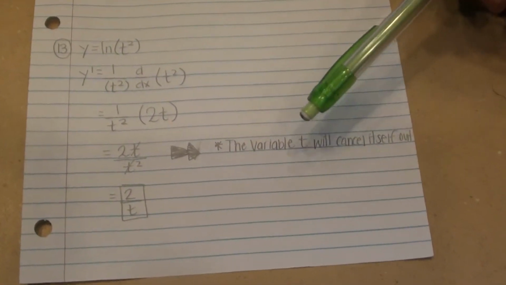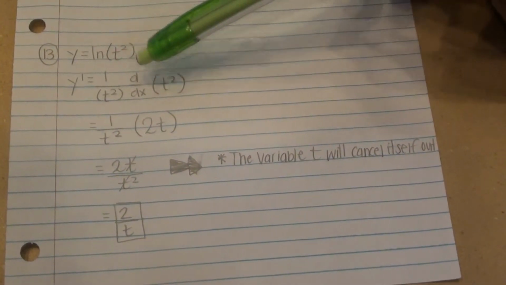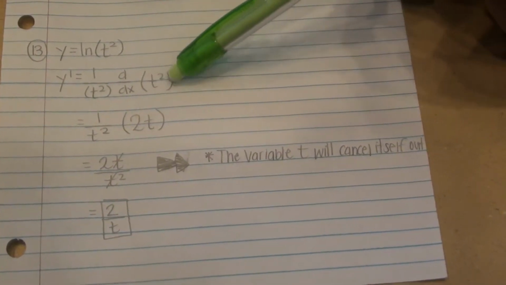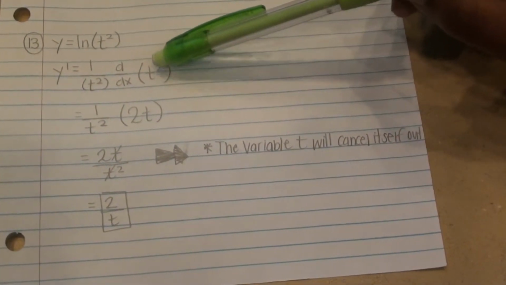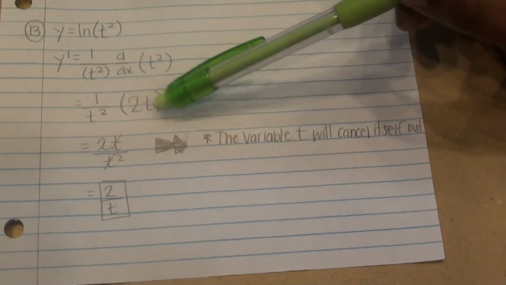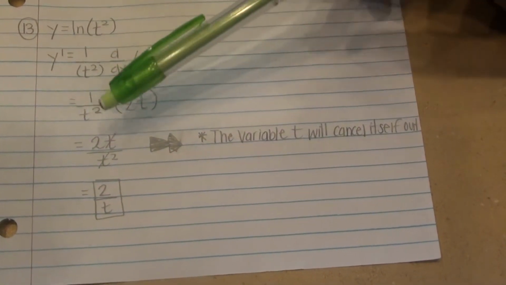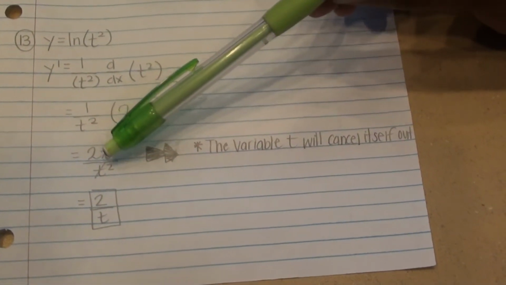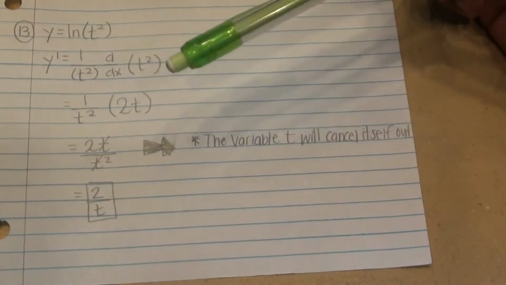Next, I'm going to do number 13, which is y equals the natural log of t squared. So y prime equals 1 over t squared times the derivative of t squared, and the derivative of t squared is 2t. So now, if you multiply your two functions together, you would have 2t over t squared. And here I noted that since multiplication goes with division, you can cancel out your t's, which gives you 2 divided by t.